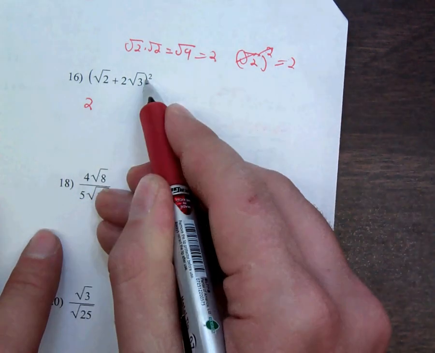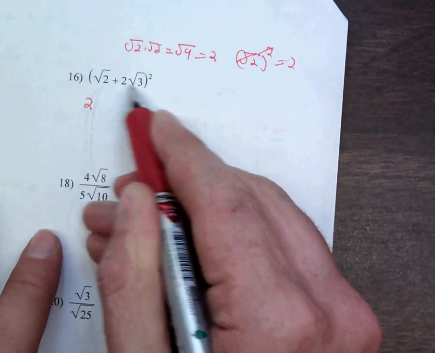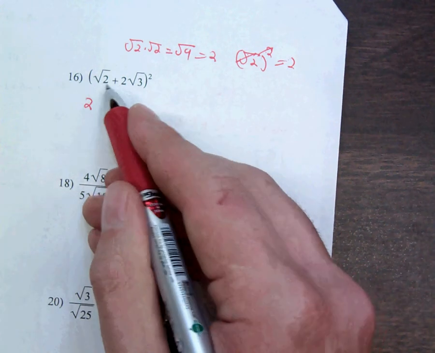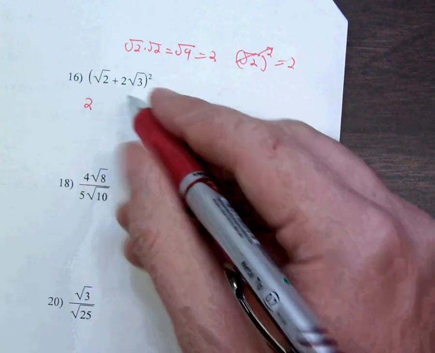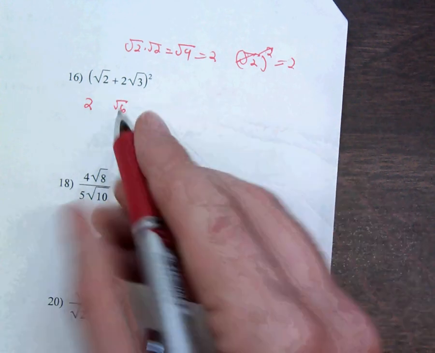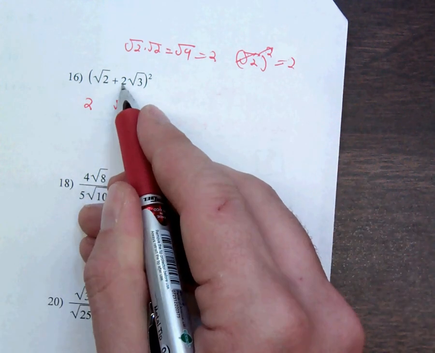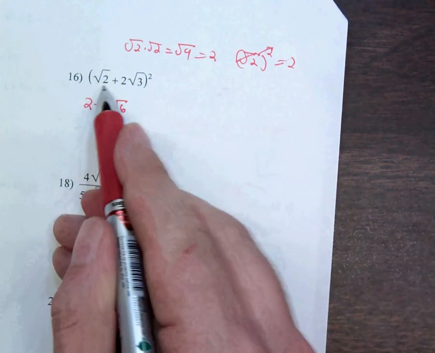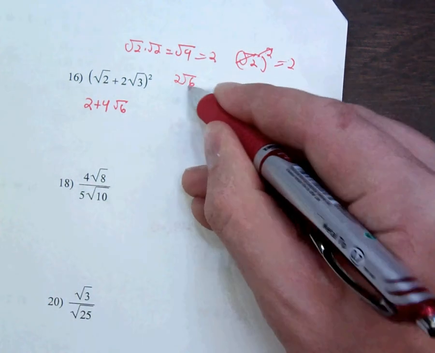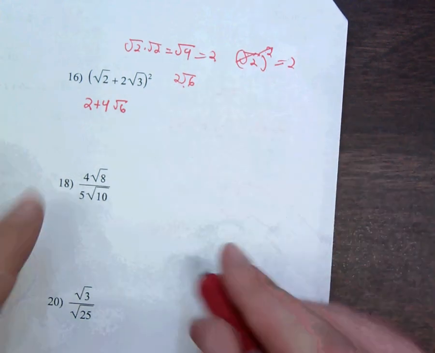So we square the first one, we multiply these two together and double it. Well, the way we multiply is you're allowed to multiply a square root times another square root. To combine it, it'll be the square root of 6 times the 2. 2 square root of 6 doubled will be 4 square root of 6. So we multiplied them together and got 2 square root of 6, times 2 is 4 square root of 6.